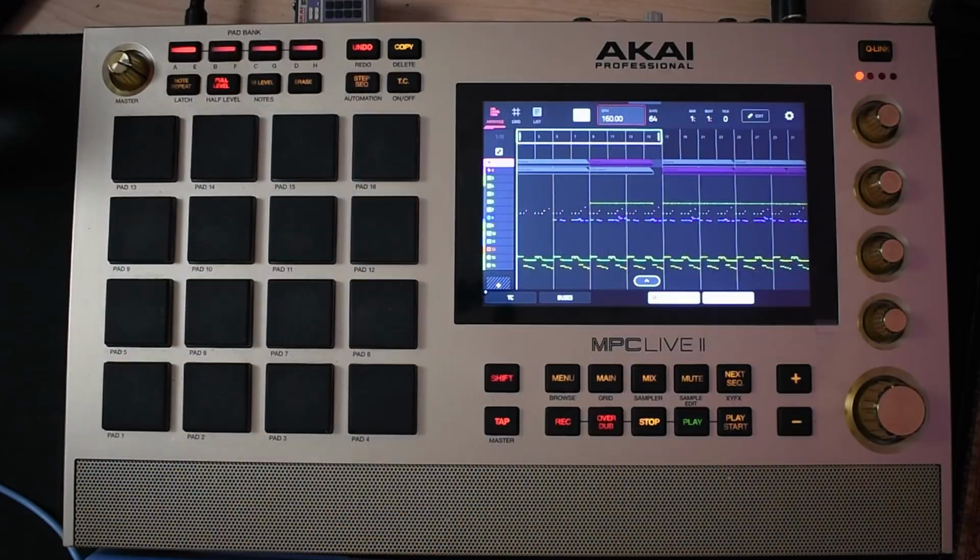Let's get back into it. So this is the beat right now with a little bit of arrangement and variety. Let's see what it sounds like.